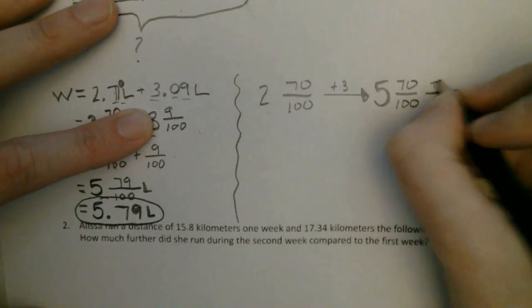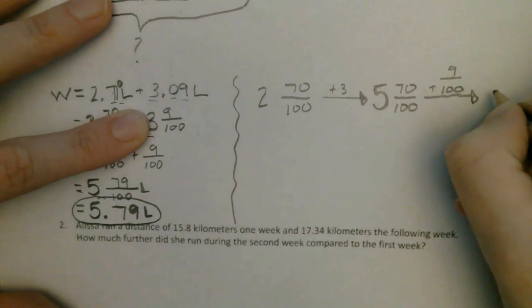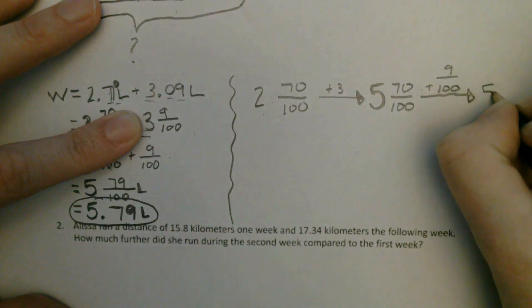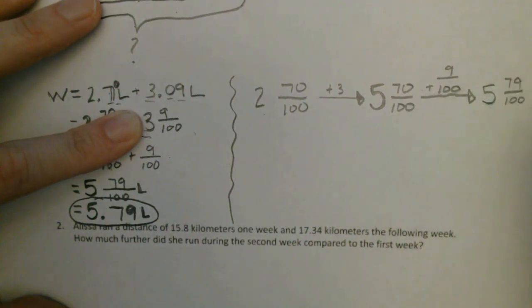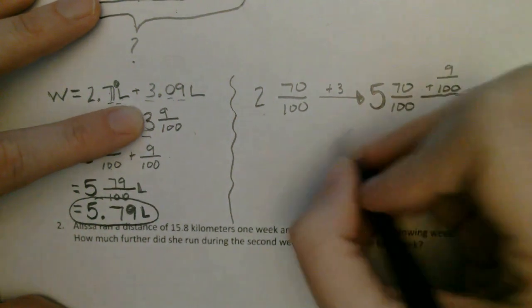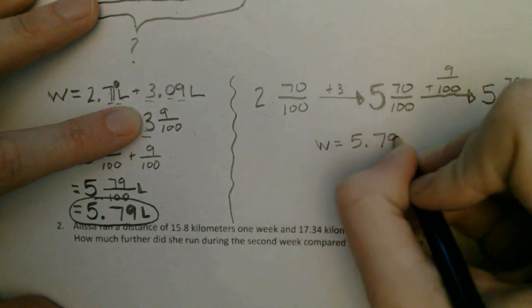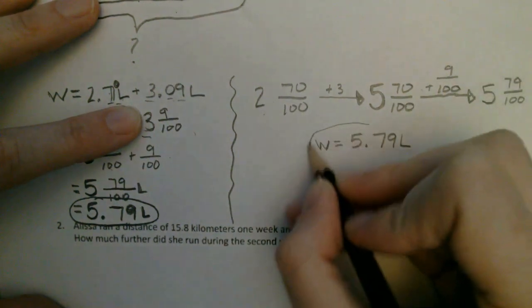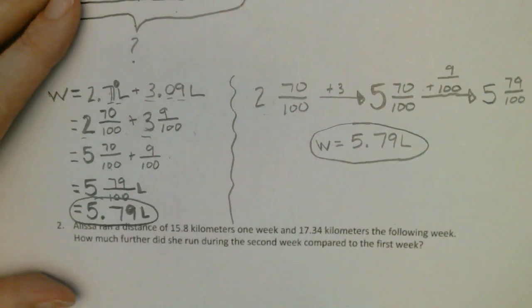So we need to add 9/100. So we need to add that with our other fraction and still get 79/100ths, which if we change into a decimal, still gives us the same solution.